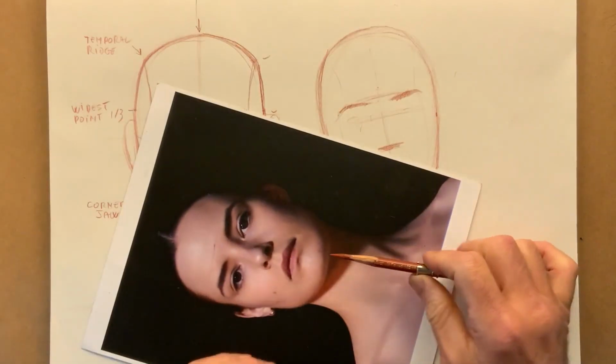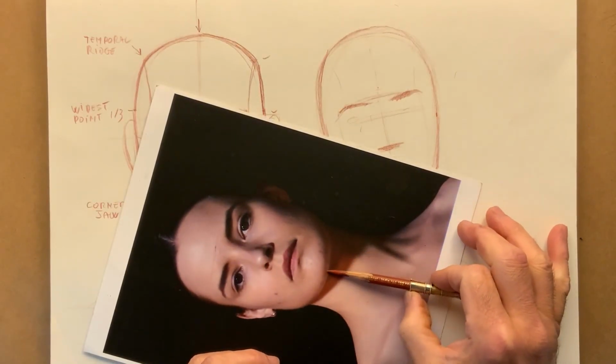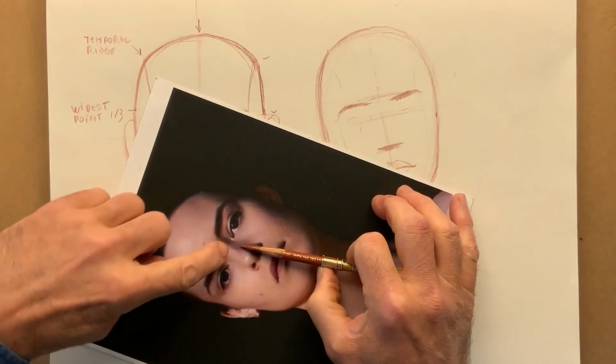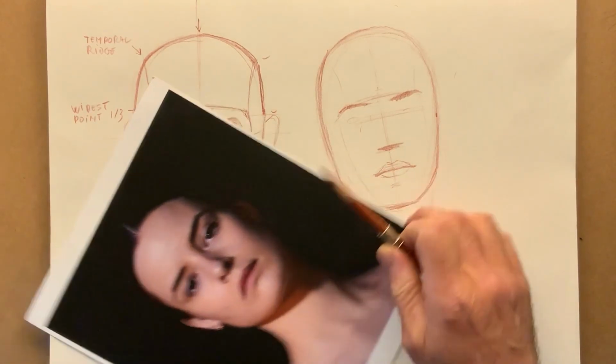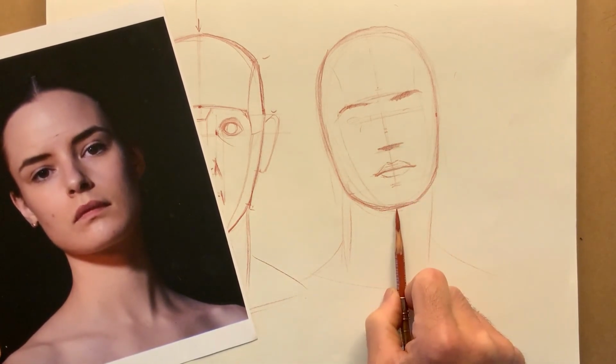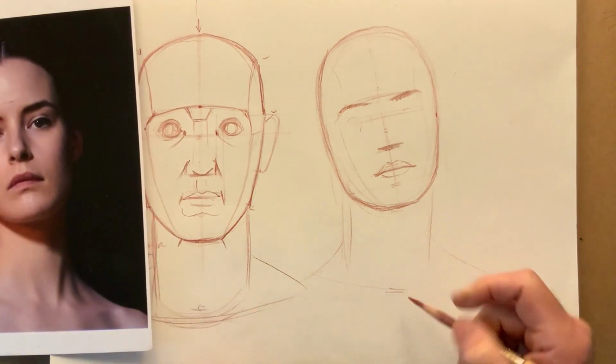So we have this here, right? And then we compare it with this, and it's just above the tip of the nose, which I speculate is here. So I take this and I block it down here. So that's the neck, right?